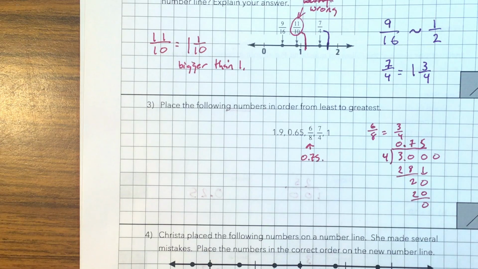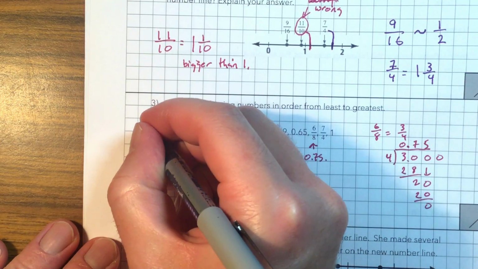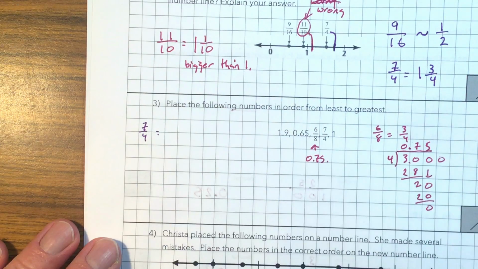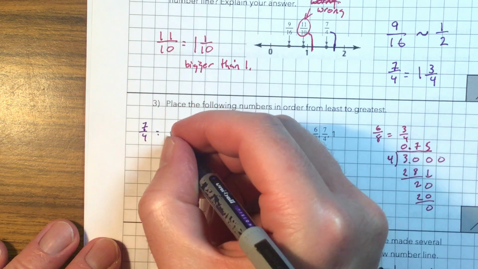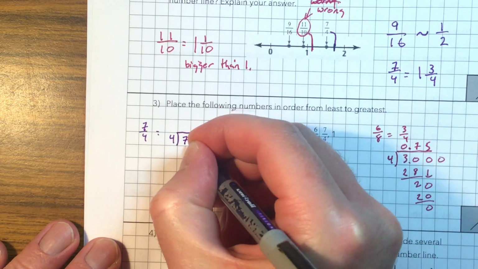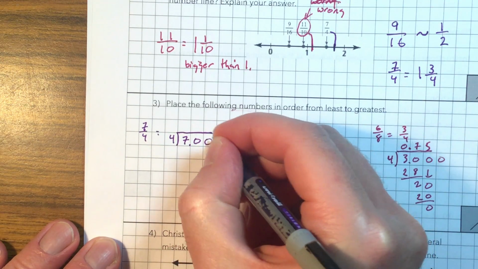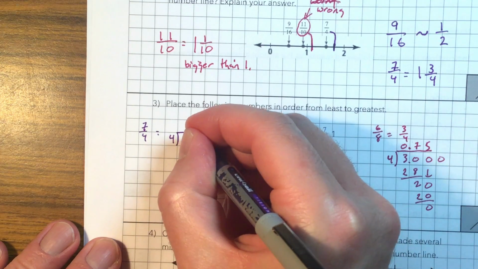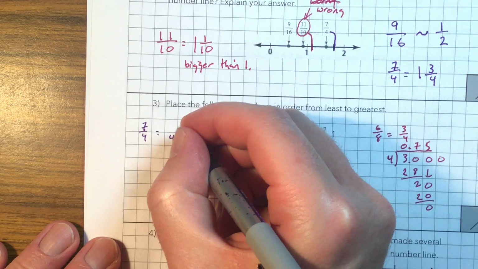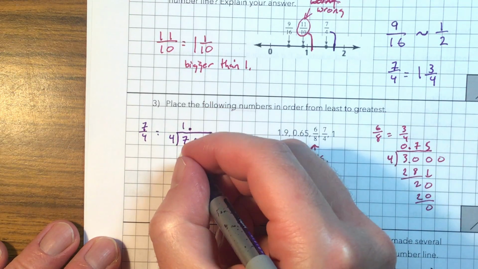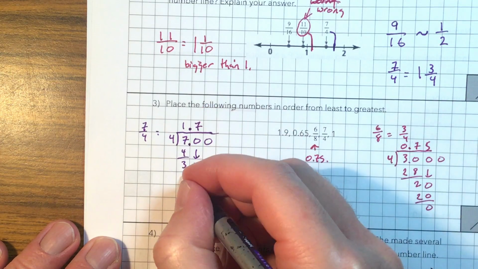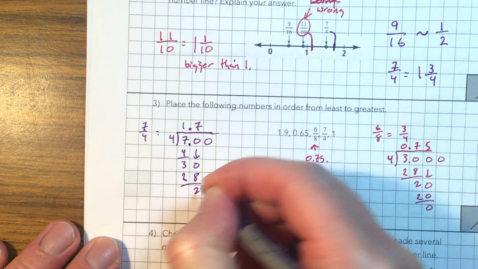Okay. 7 over 4. Well, I put my 4 on the outside. Right, 7 divided by 4. So you just go like this. 4 goes into 7 once. There's 1 whole. And we've got a 30, and that's 7, and that's 28, and that's 20.